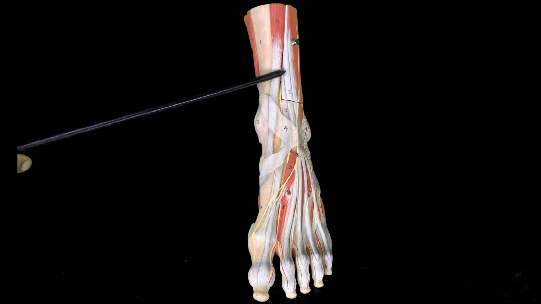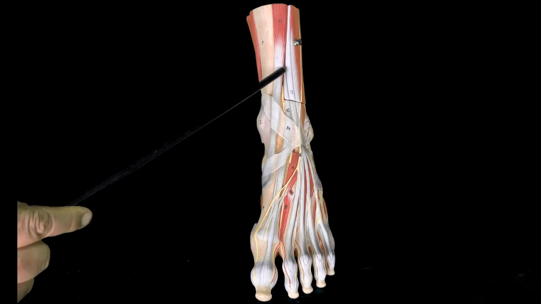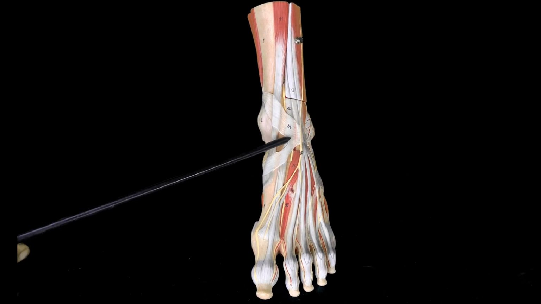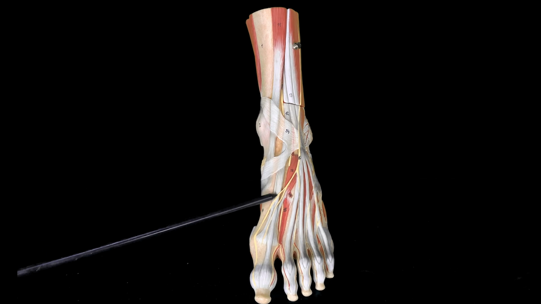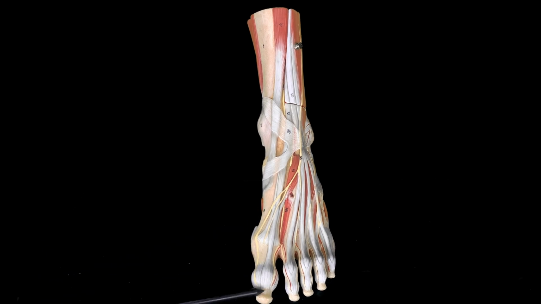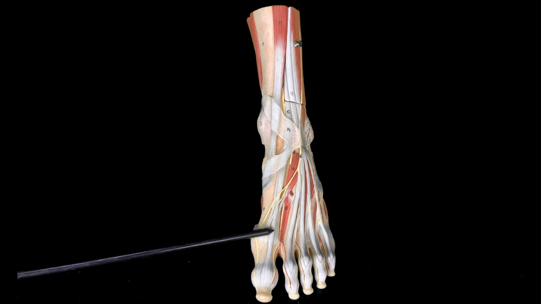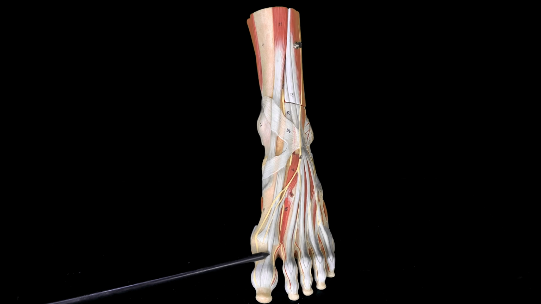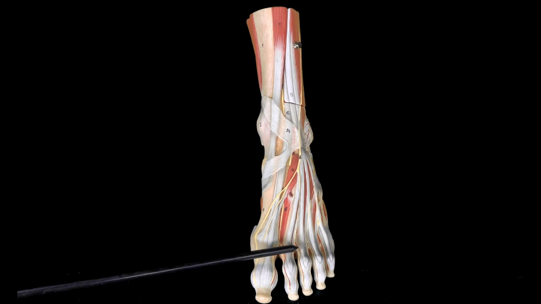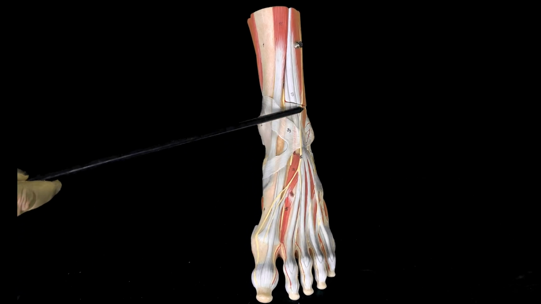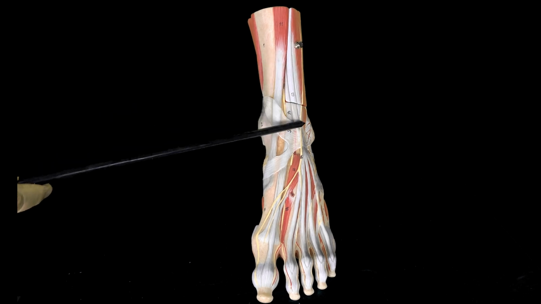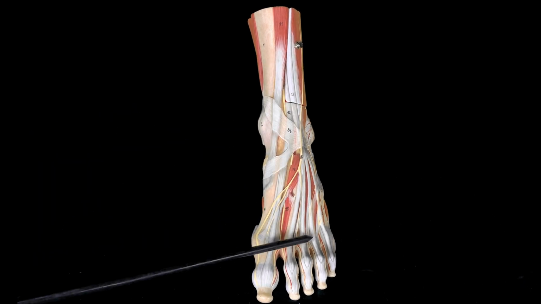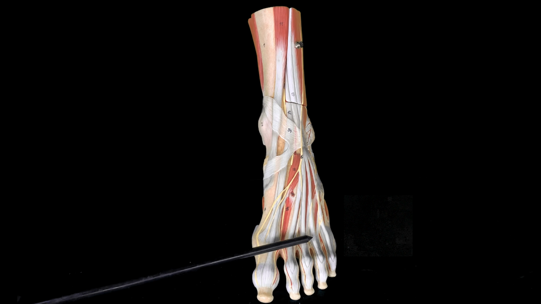After that, you can see another muscle which is partially visible here, but at the bottom it's very clear, and it's going towards the distal phalanx of my first digit, my big toe, and that is my extensor hallucis longus. And then you can see these four slips coming from this muscle, and this is my extensor digitorum longus muscle.